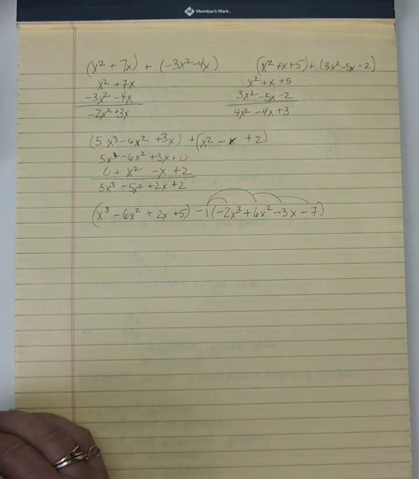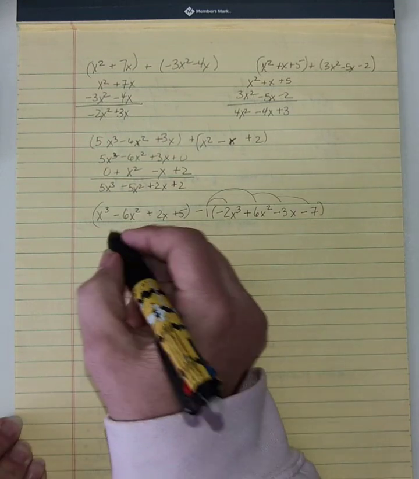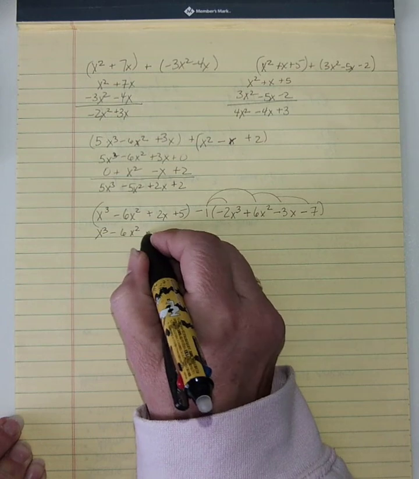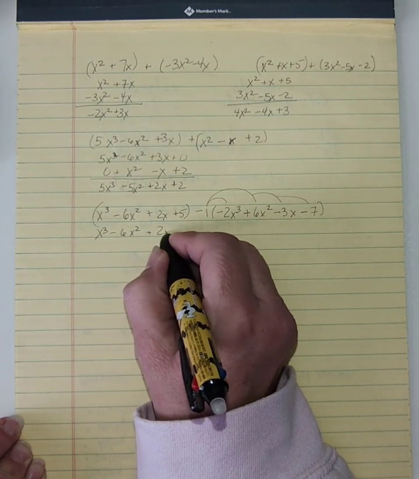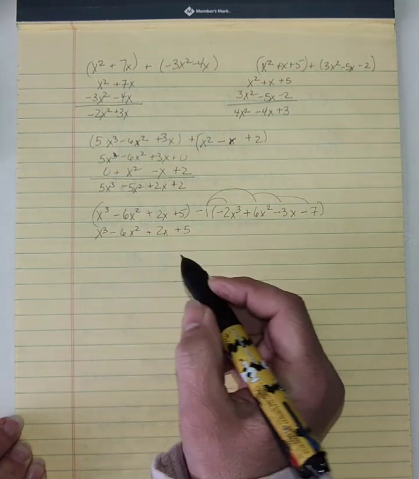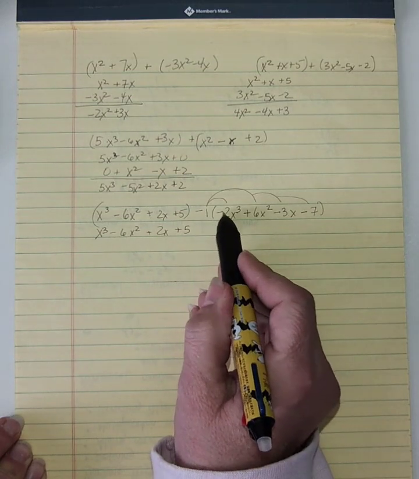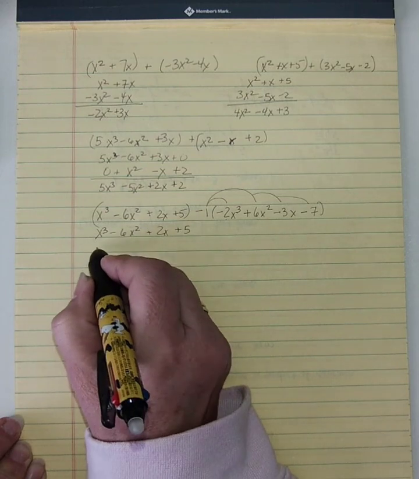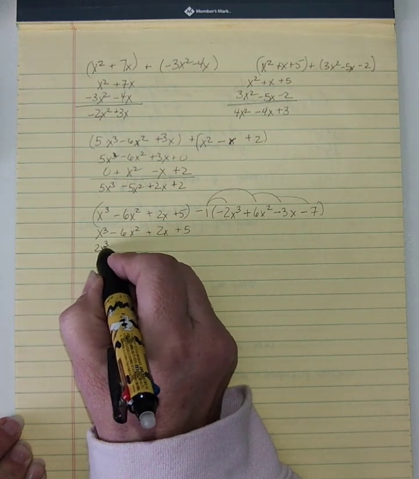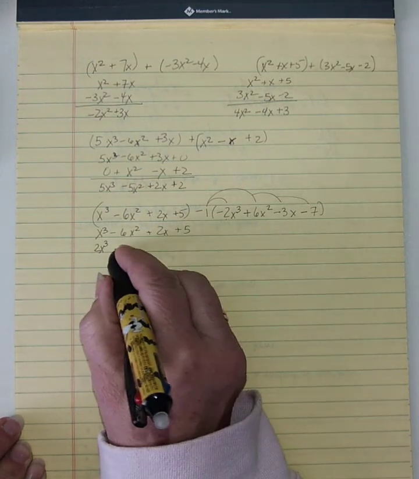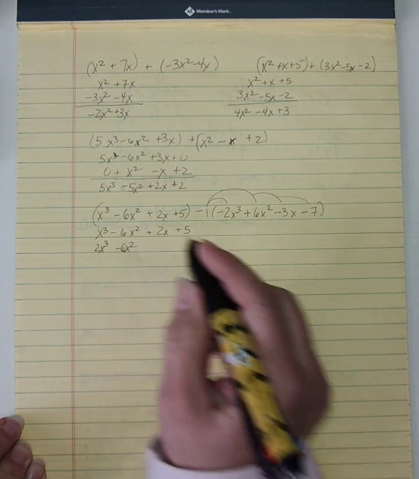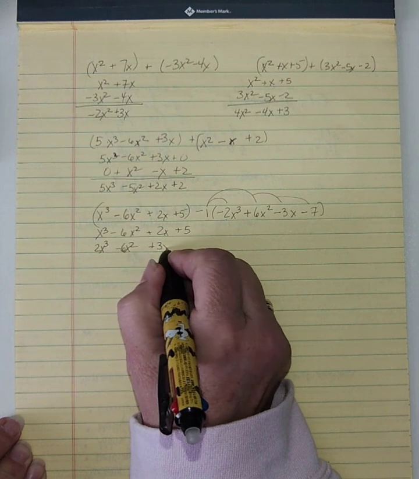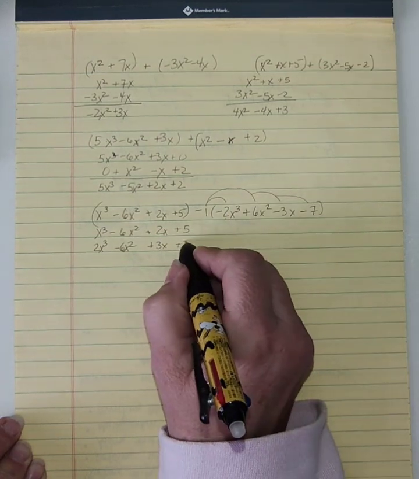So if I did this, I would do the stacking method, where I'd rewrite this as 3, 2, 1, and x to the 0. And then once I take the negative of everything inside here, so negative 1 times negative 2 would give me a positive 2x cubed, negative 6x squared, negative 1 times that would be a plus 3x, and then plus 7.